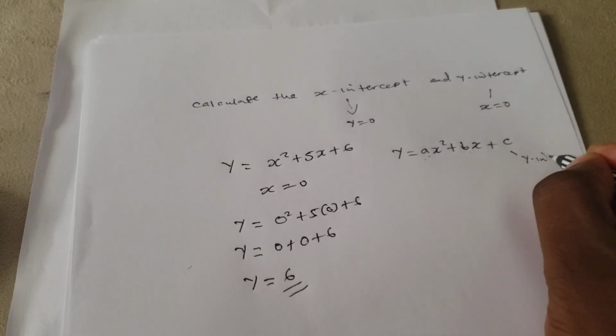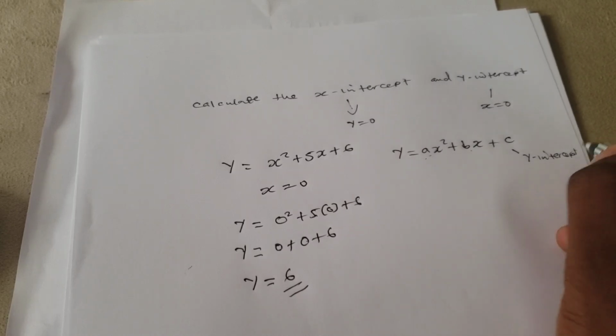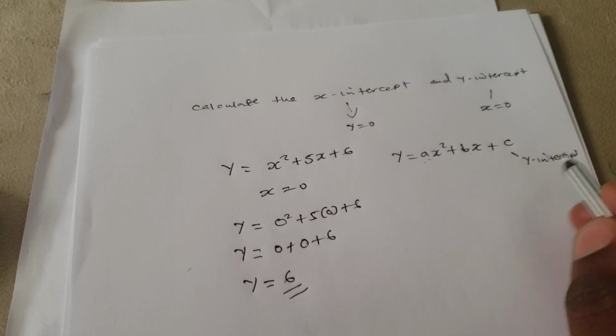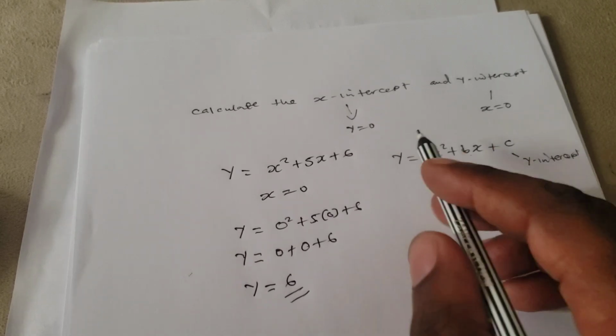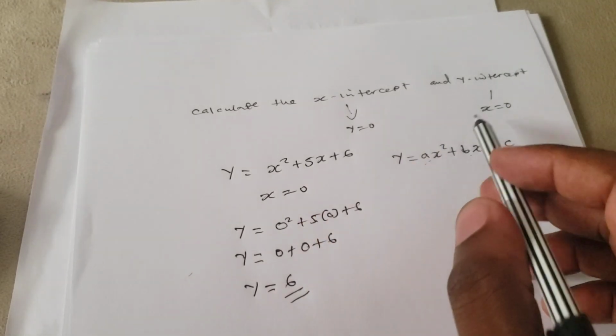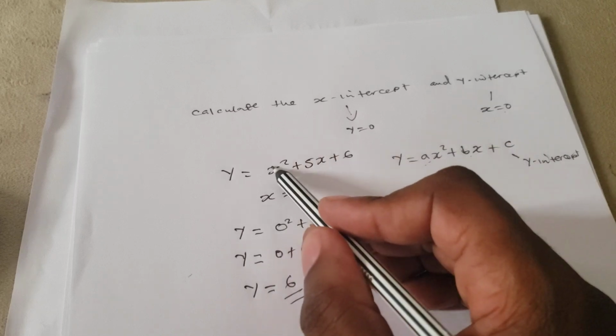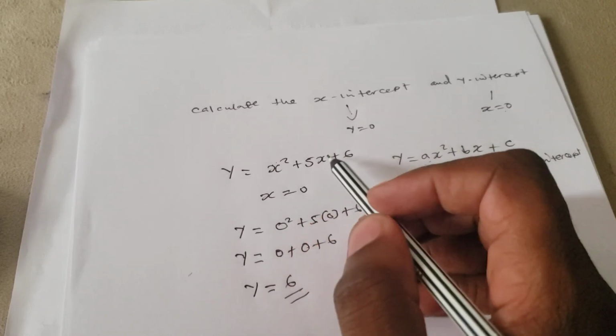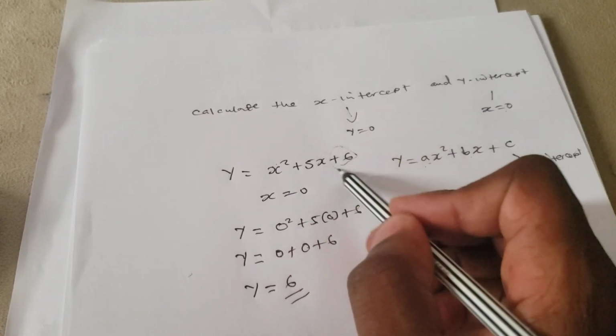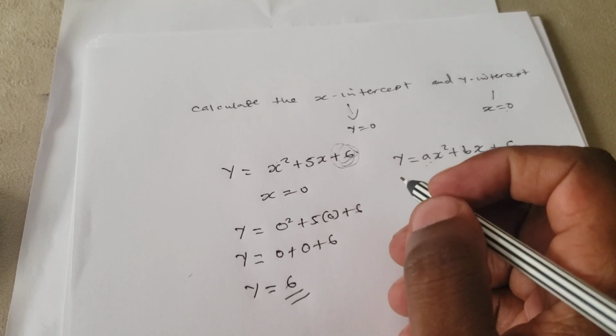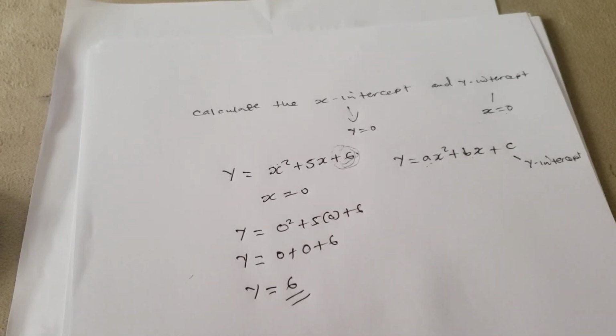If you go back to that video, you will see where I clearly indicated the y-intercept. So if we are finding the y-intercept, our x is 0. We just replace where there is x. So this one will give us a 0, that will give us a 0. So our y-intercept is c, which is 6.